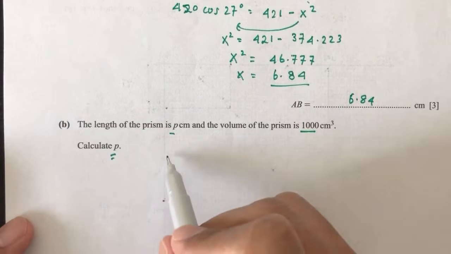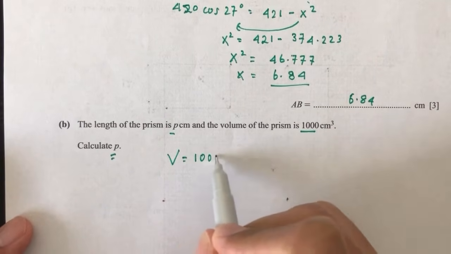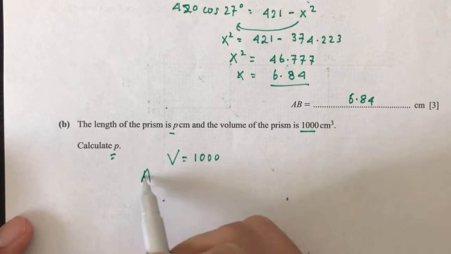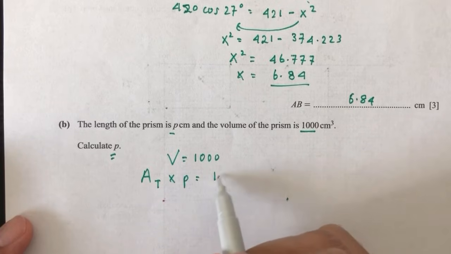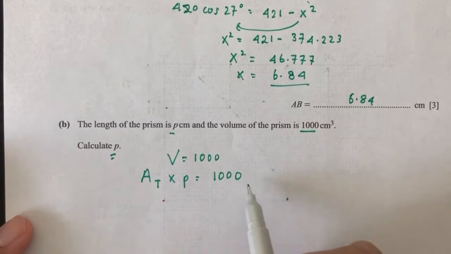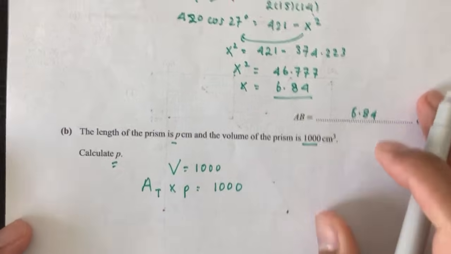Okay, so let's replace this here. So volume is 1000. What is volume? Volume is area of cross section, which is the triangle, times P, to become 1000. So what is the area of the triangle?